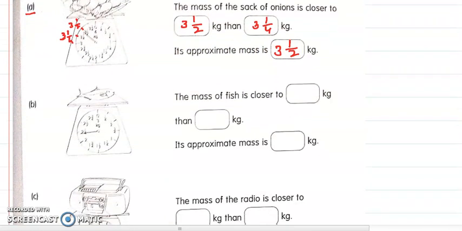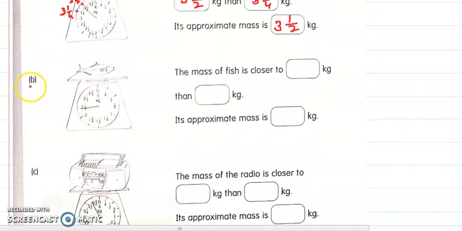In the second one, you can see there is a fish placed on the mass scale and the pointer is pointing between the number 2 and the number 2/4. You can see it more clearly on your activity book page 93. So the pointer is between 2 and 2/4.